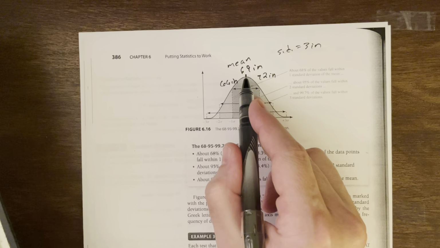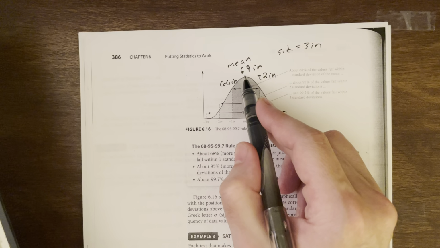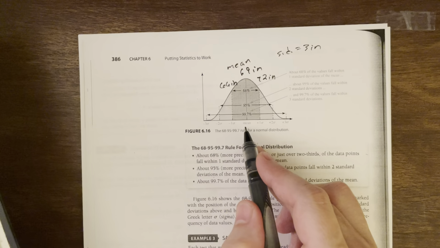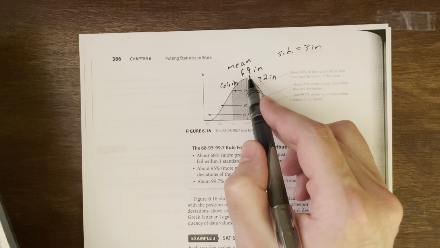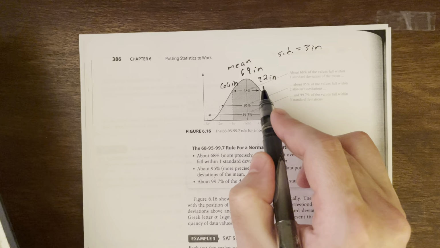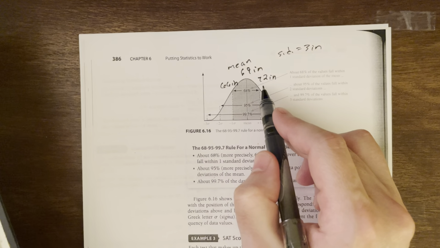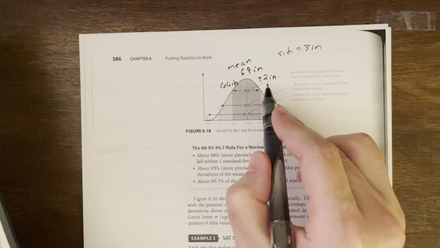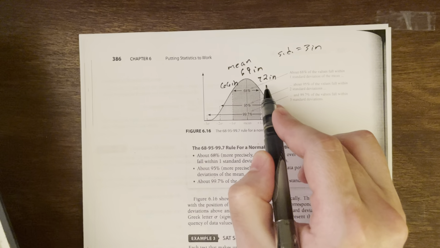So that's what we keep saying. If anything is normally distributed, most data values fall close to the mean. So here the mean is 5 foot 9 inches. Most men would fall somewhere close to 5 foot 9 inches. More specifically, 68% of men would be between 66 and 72 inches tall.